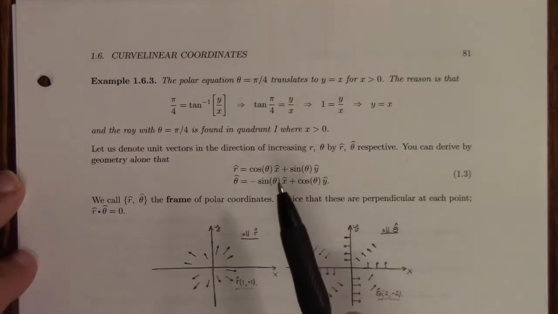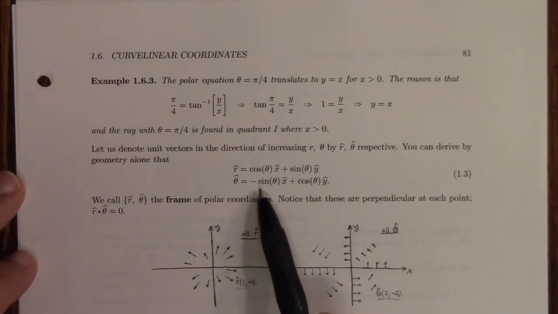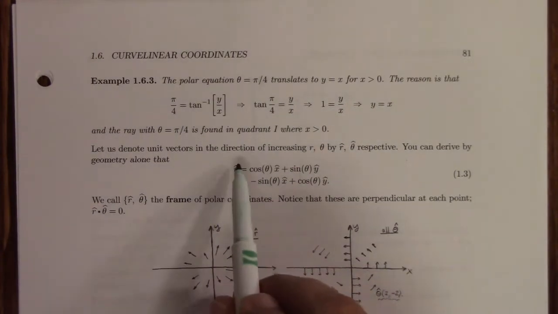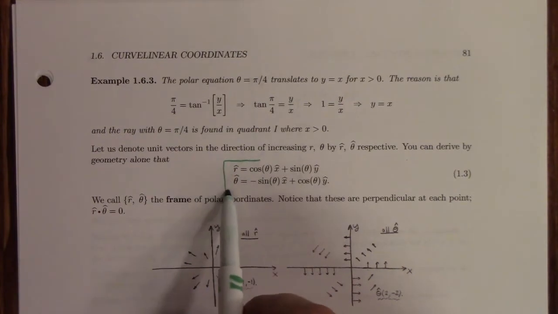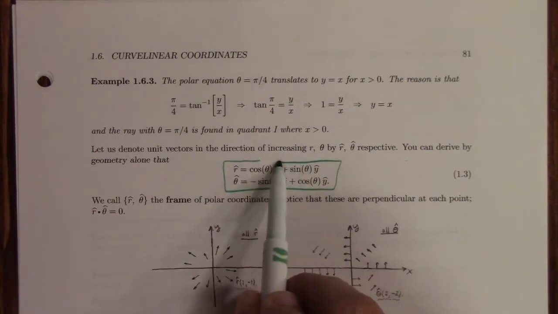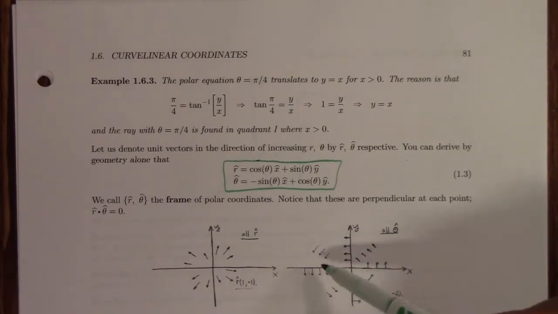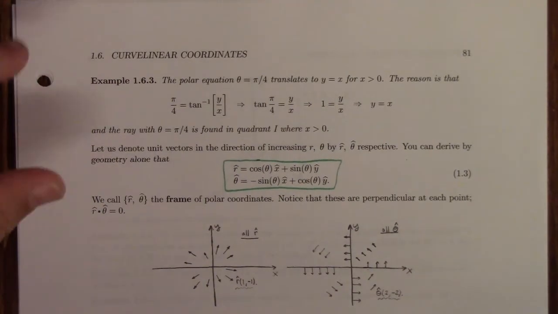These I haven't talked about yet, but r hat and theta hat are unit vectors which point in the direction of increasing r or increasing theta. So this is a picture. Theta hat is these little unit vectors that encircle, and the r hats just point outward. So we'll use those from time to time.